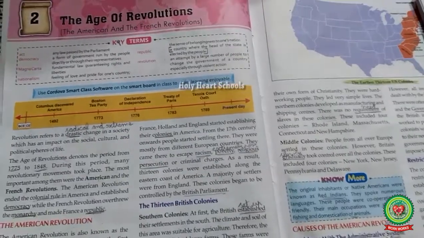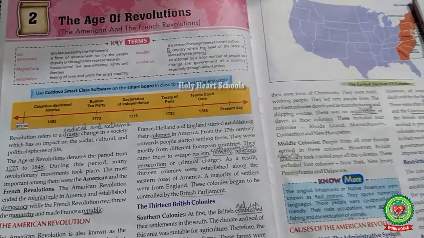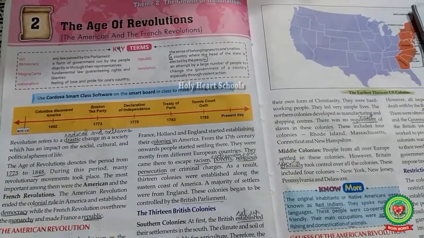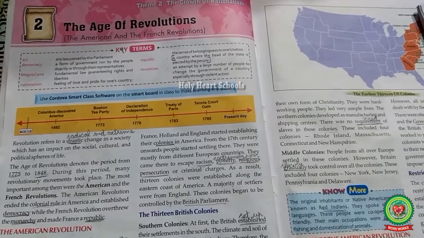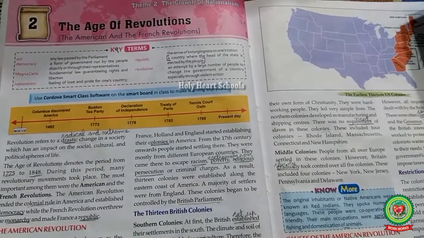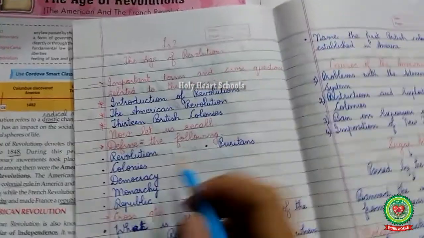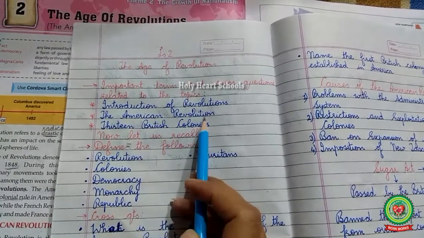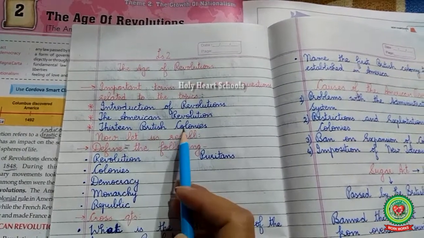Hello everyone. Now all will open the book, lesson number 2, The Age of Revolutions. As we had discussed previously about this lesson, The Age of Revolutions, yesterday we had discussed Introduction of Revolutions, the American Revolution, and the 13 British colonies.